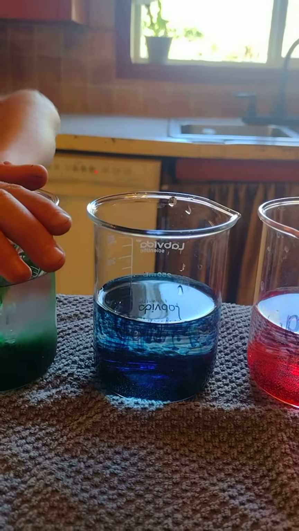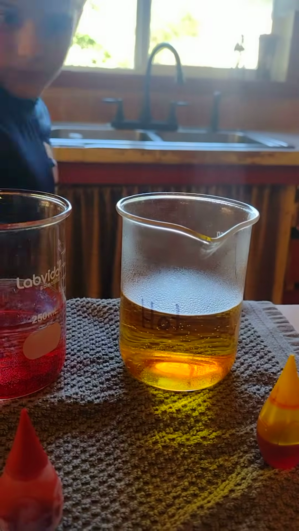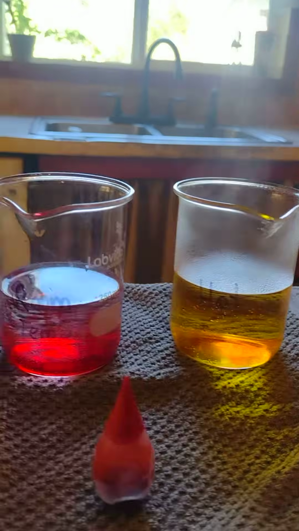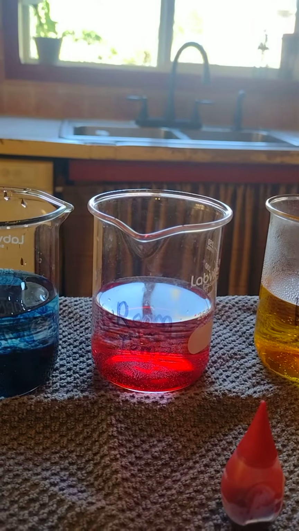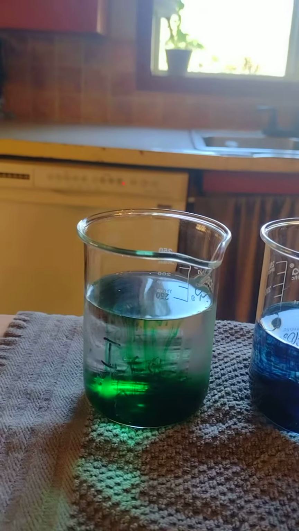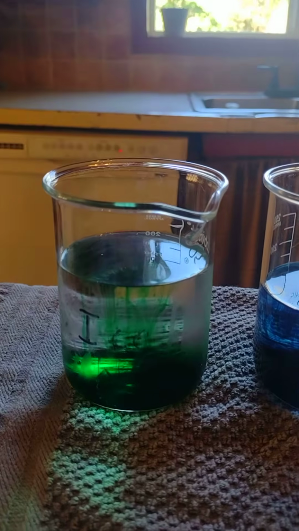So, based on what we're seeing, it looks like the diffusion happened faster in the boiling hot water. And then as the temperature decreased, it got a little bit slower, and this one's having trouble dissolving. And it's just like a big cloud at the bottom.